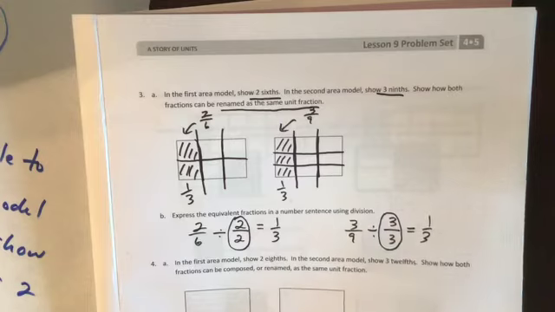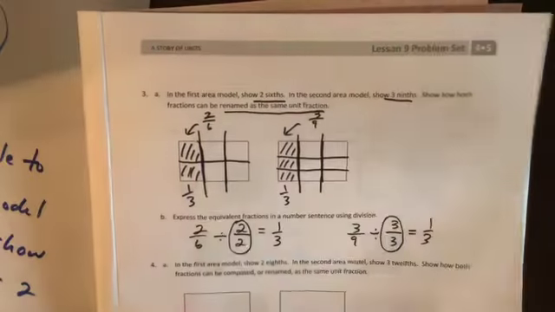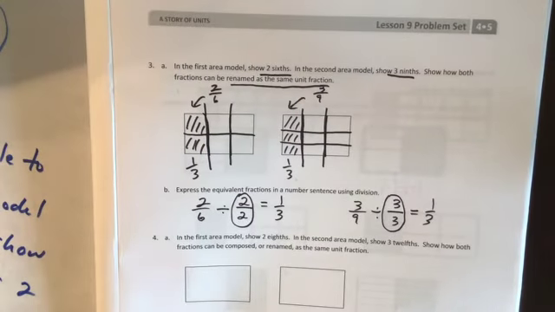Let's see, is there any more on this problem set? No, that's it. Okay, that's it for lesson 9.